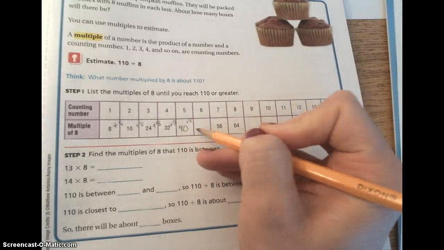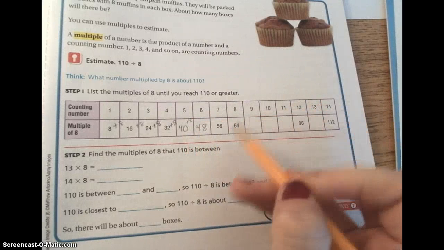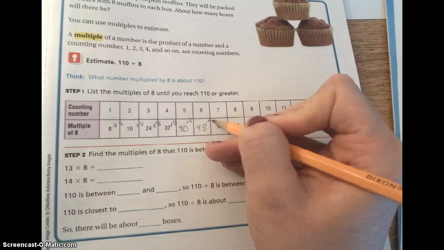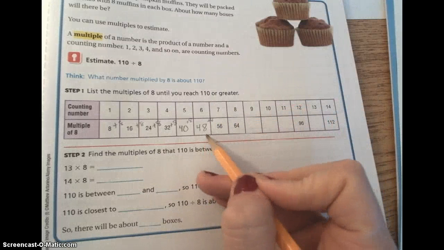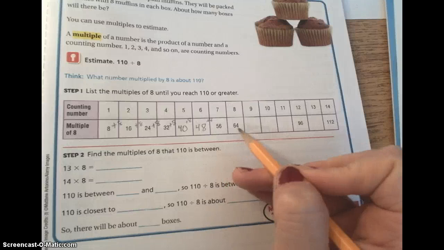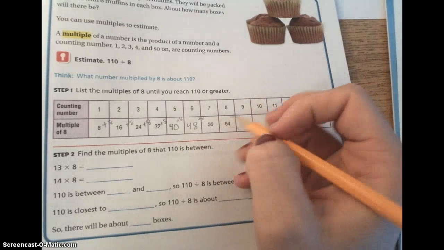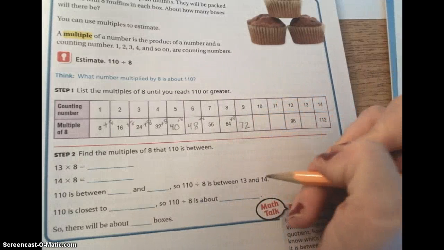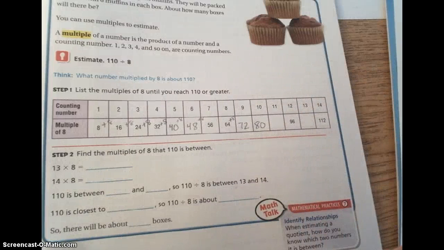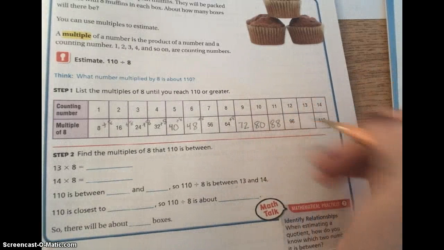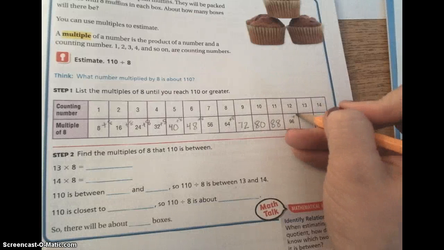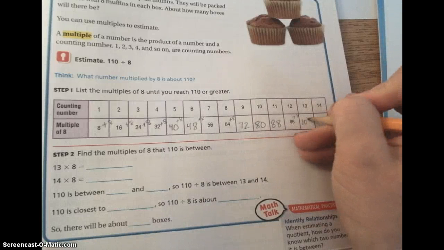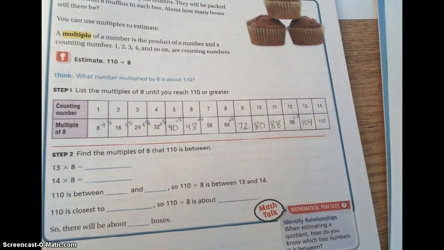40 plus 8 is 48. You can check and make sure that you did those two right, because if 48 plus 8 is 56, which it is, then you know you did it right. 56 plus 8 is 64. 64 plus 8 is 72. 72 plus 8 is 80. 80 plus 8 is 88. 96 plus 8 is 104. And 104 plus 8 is 112.